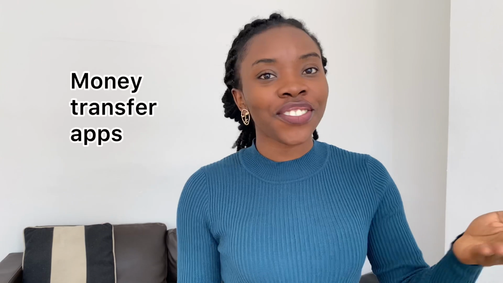Moving right along, the next important app you need to download is your money transfer apps. I want to believe that you'll be sending money back home. Or even if you'll not be sending money back home, I feel at some point you might want to do some money transactions with your account in your home country. So you need apps like World Remit, TransferWise, Azimo, etc.